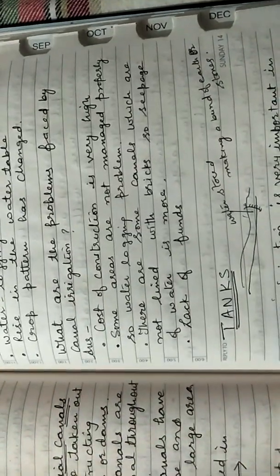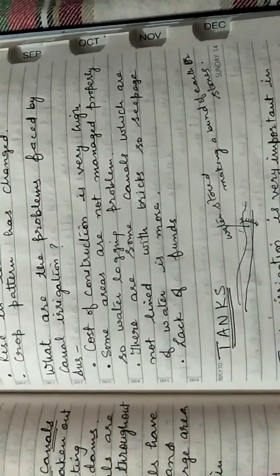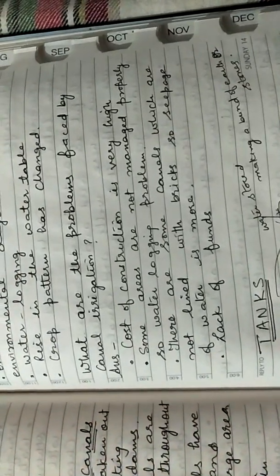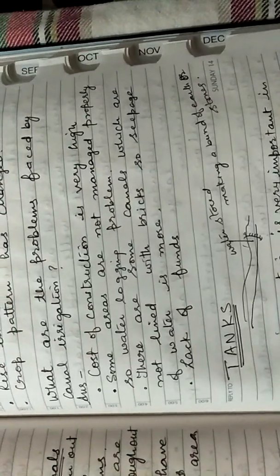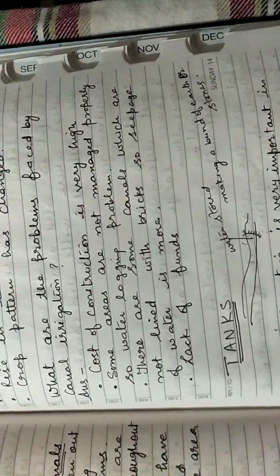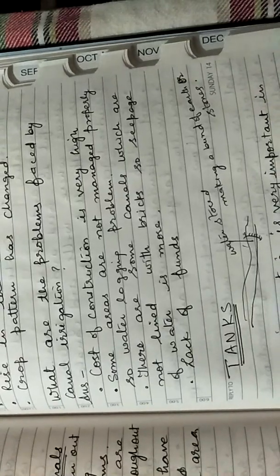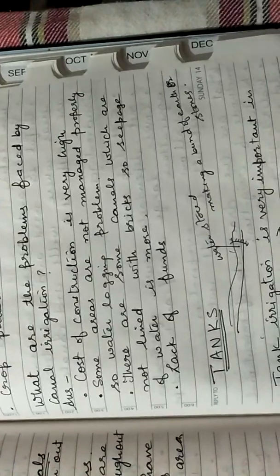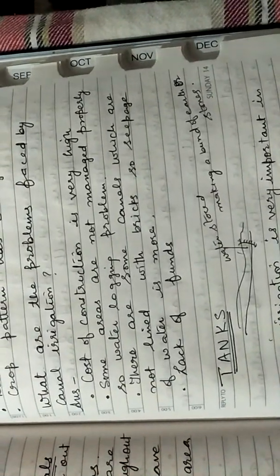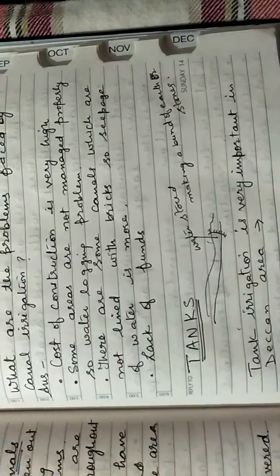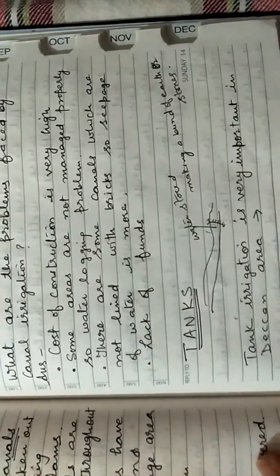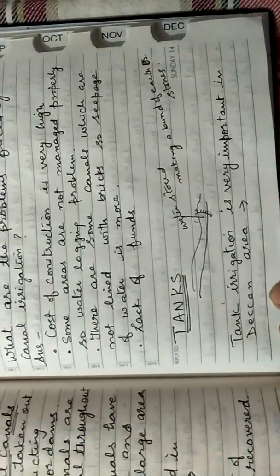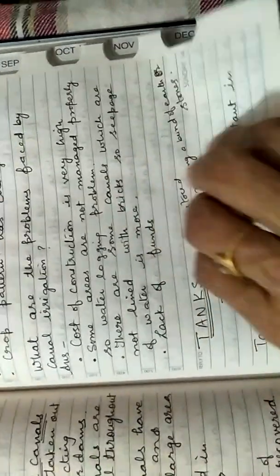Next means of irrigation is a tank. Now, what is a tank? When a small stream or any river gets flooded during the rainy season, the water is stored by making a bund of earth or stones across the river. Water is stored behind the bund. Now that water is used to irrigate the fields. This type of irrigation is very important in hard rocky areas like the Deccan Plateau of India.